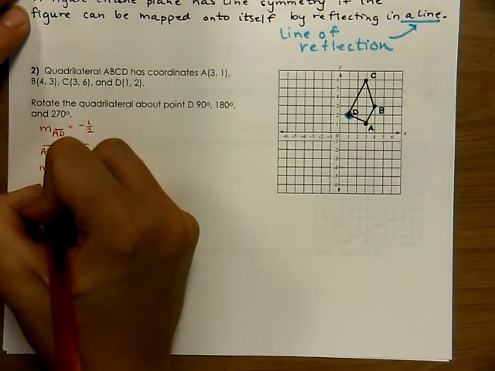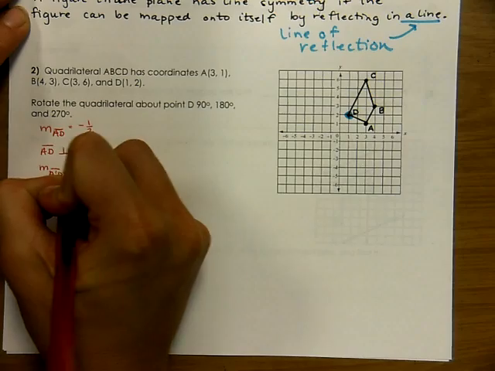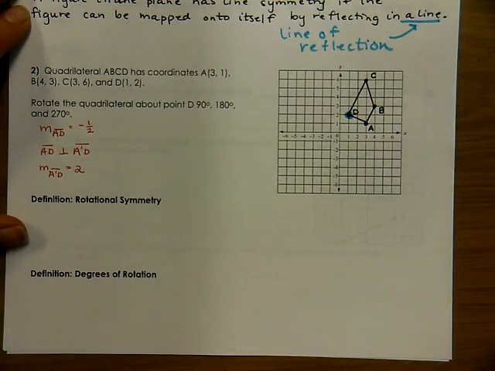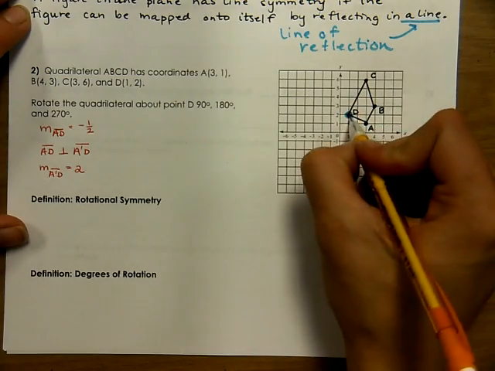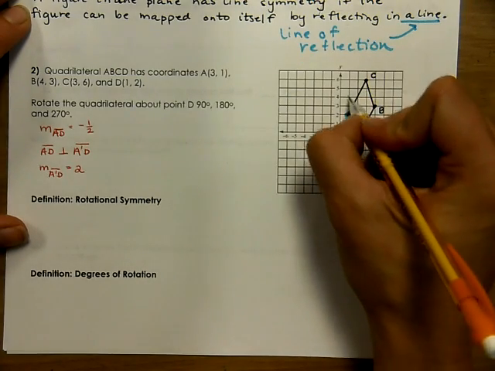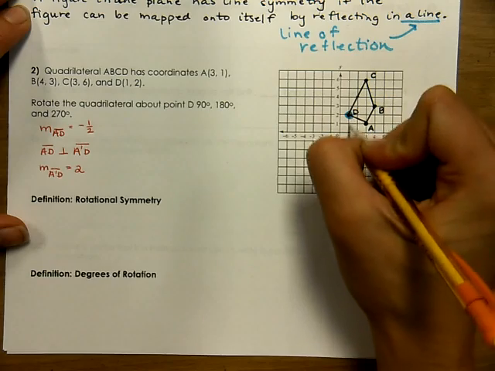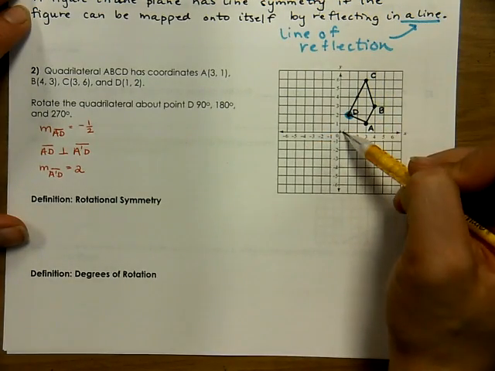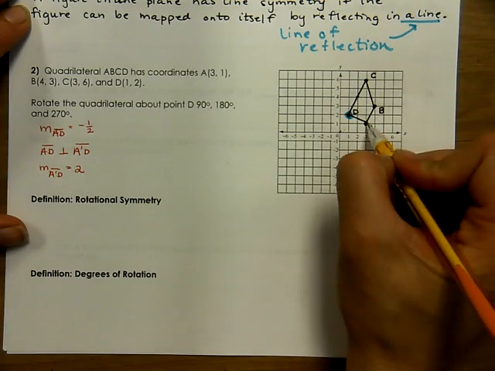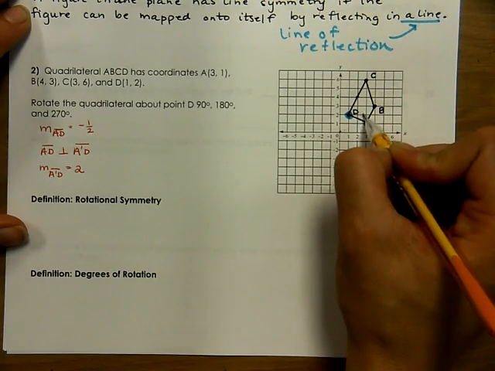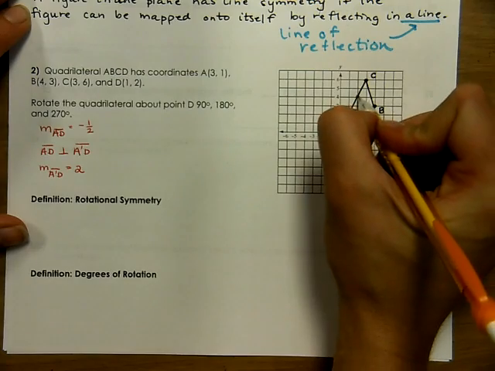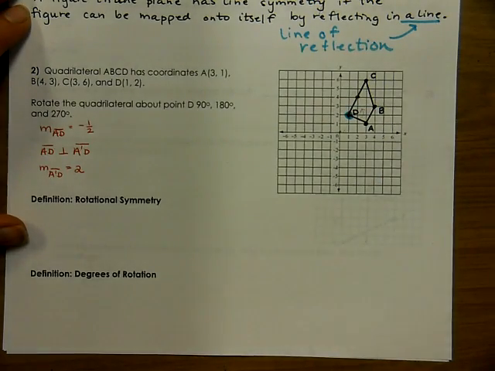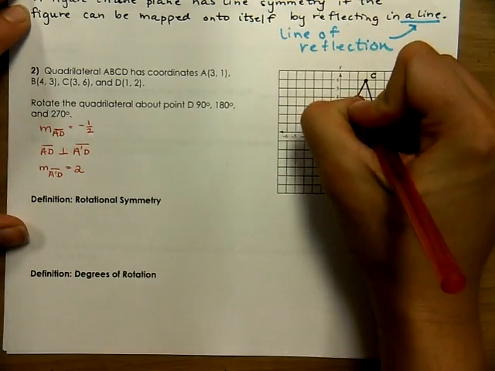Therefore, the slope of A prime D must be equal to the opposite reciprocal, or +2, or 2/1. So when we go from D, a slope of 2/1, we rise 2, run 1, or we can go down 2, left 1. And we have to decide which one of these is really A prime. Well, we're rotating counterclockwise 90 degrees. I know that this one right here will be a rotation of 90 degrees. So this guy right here is my A prime.